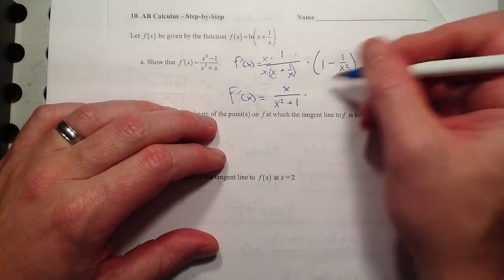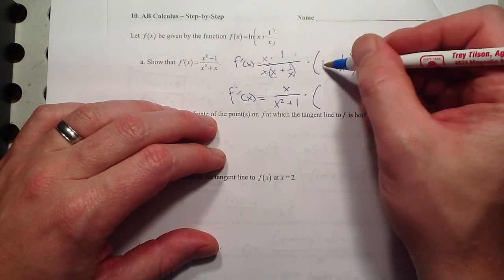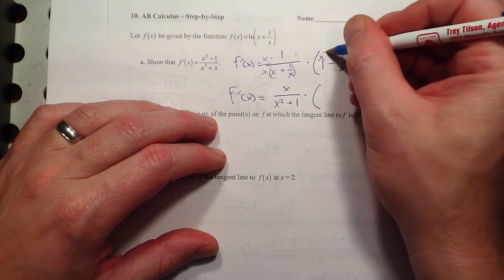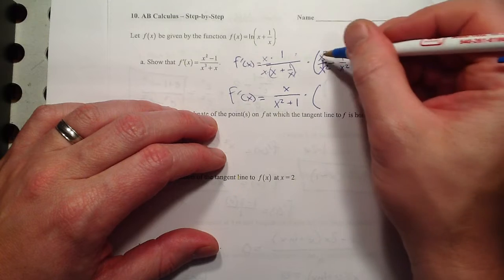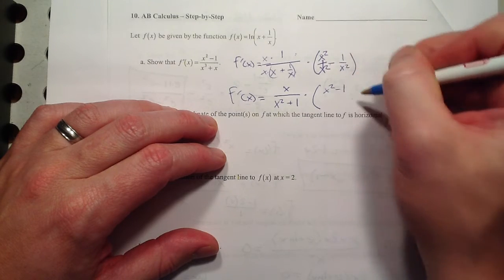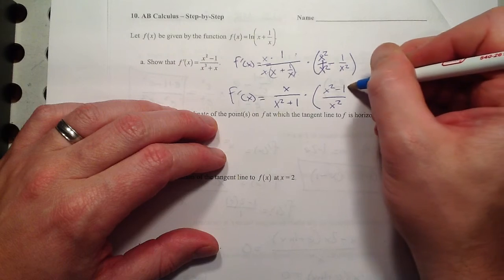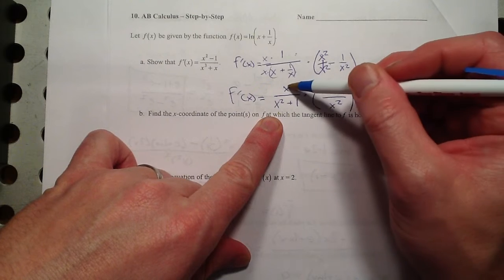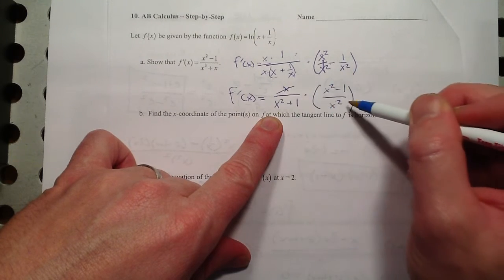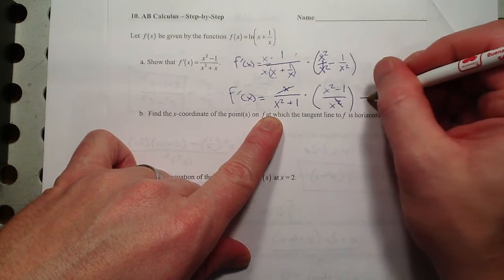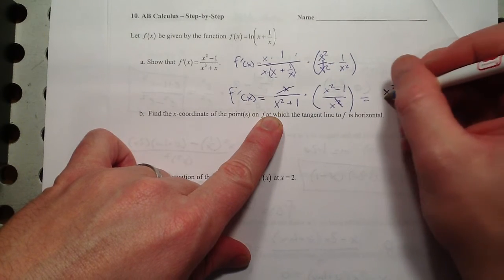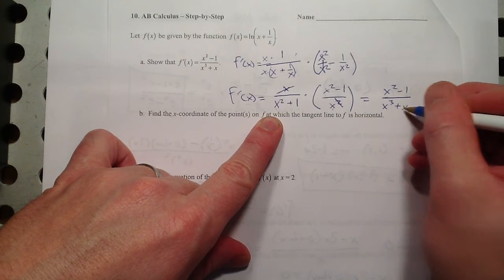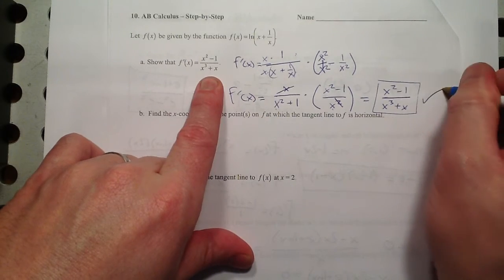Okay, and then for this part here, I'll get a common denominator. 1, I could write that as x squared over x squared. 1 is the same as x squared over x squared. So x squared minus 1 over x squared is my common denominator. And then, let's see, we'll simplify that. I've got an x and an x squared here, so that can cancel with one of those. And on the top I've got x squared minus 1. And distributing that x through here, I get what we were looking for.